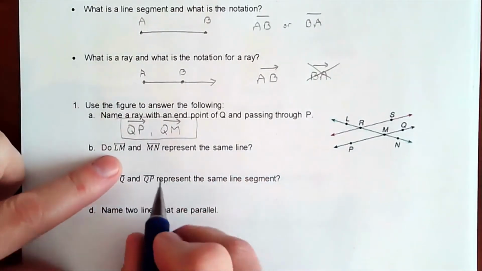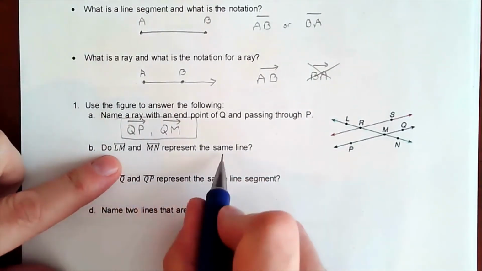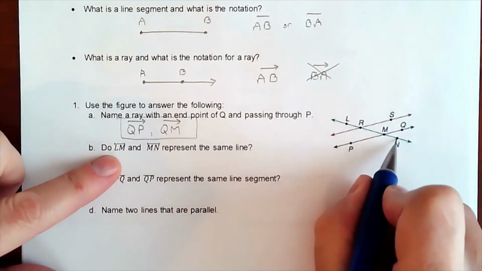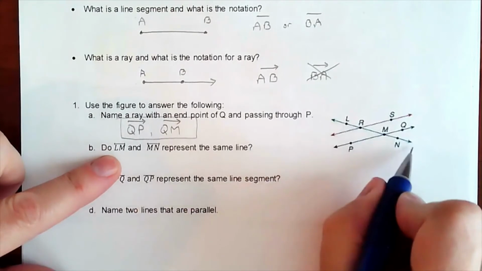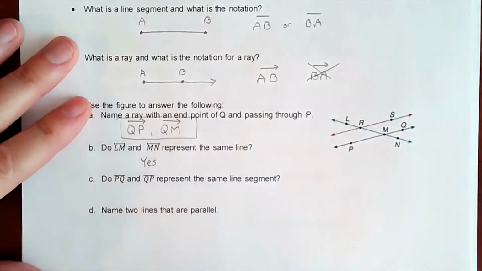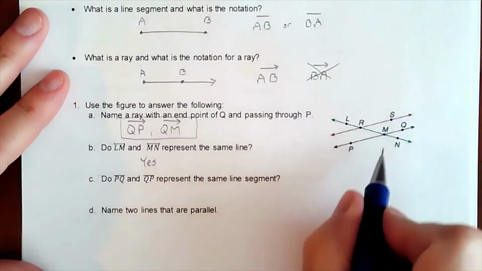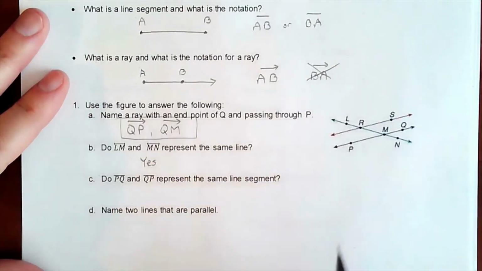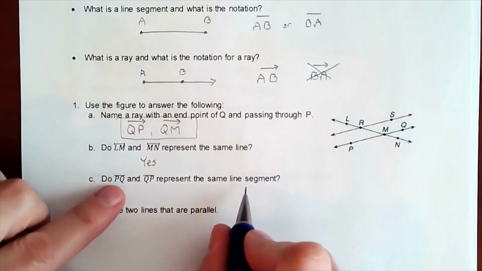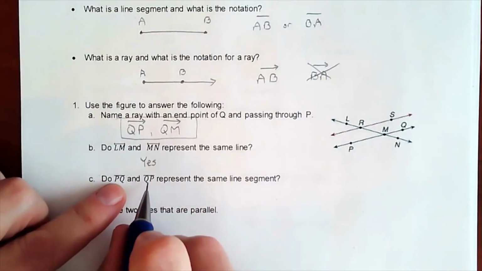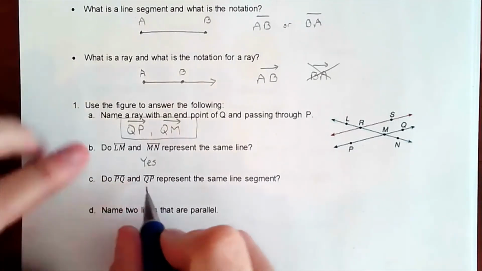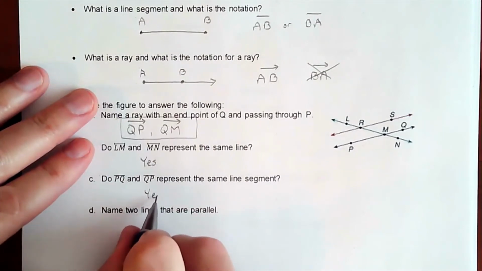So we're looking at, do LM and MN represent the same line? They do represent the same thing. Yes. They're what we call collinear points. They're all points on the same line. Do PQ and QP represent the same line segment? I don't even need a visual for that. I can just look at the letters. Since it's a segment, then yeah, the order doesn't matter. So I don't need a picture for that.